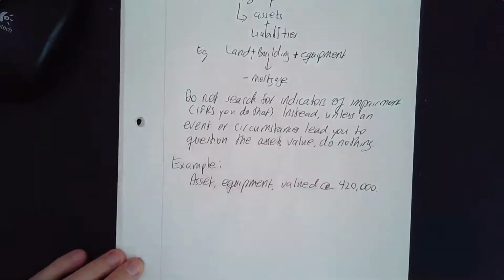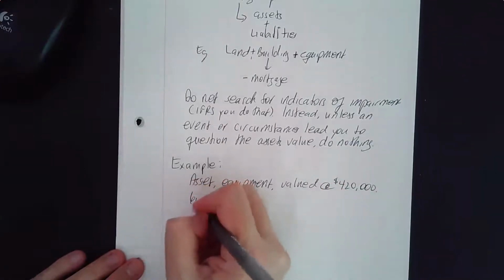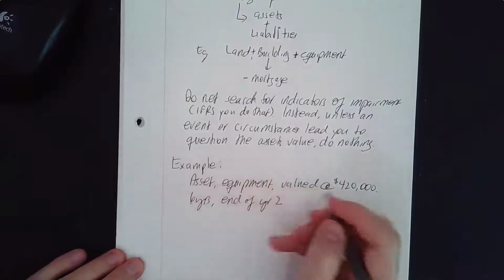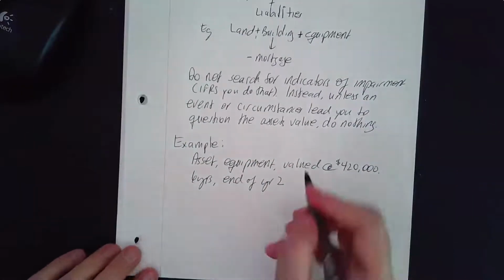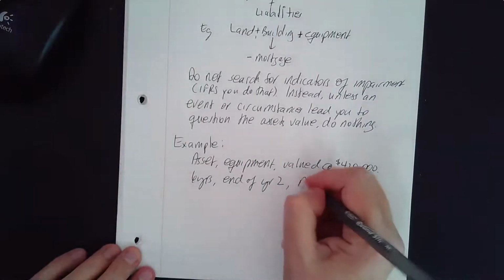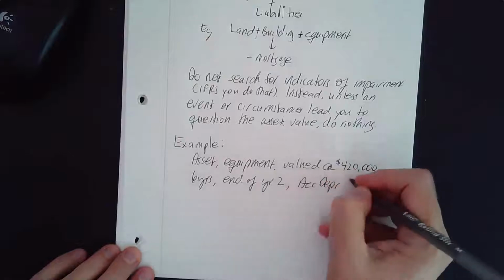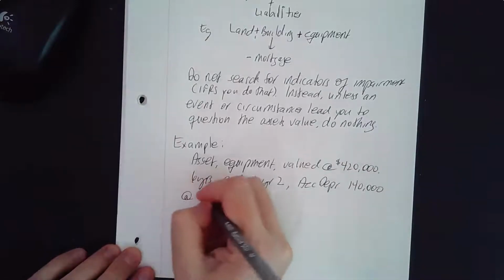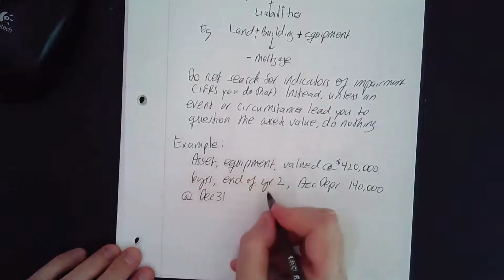I'm going to use the same example as I did for IFRS. 6 years, end of year 2. Okay, we're at the end of year 2. Accumulated depreciation is $140,000 at December 31st of year 2.